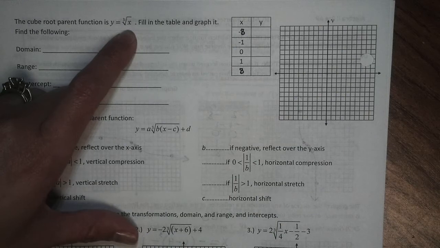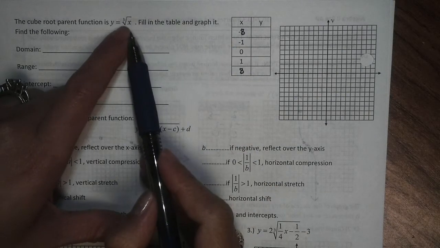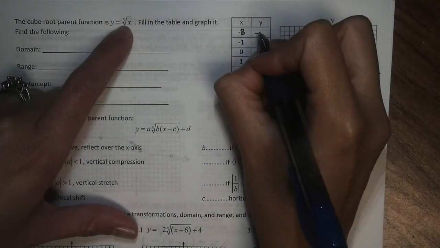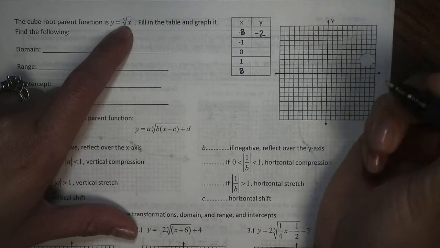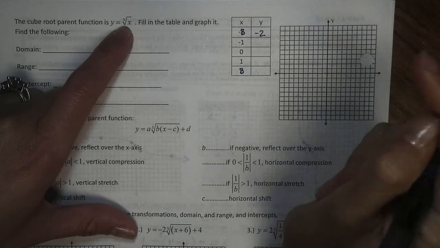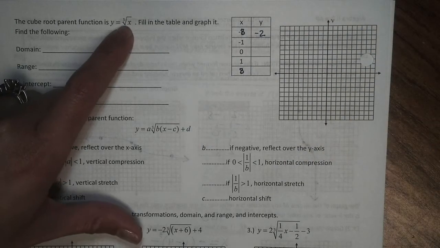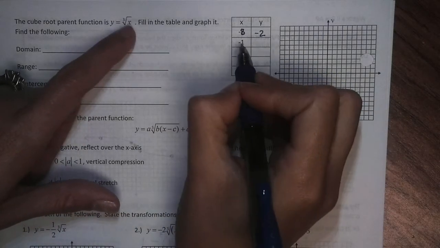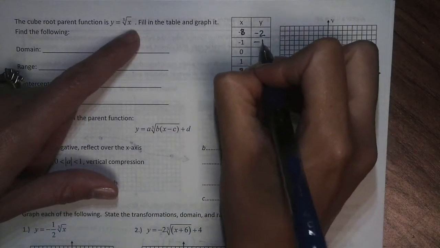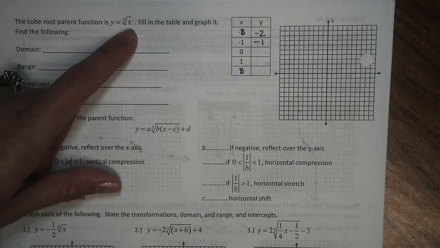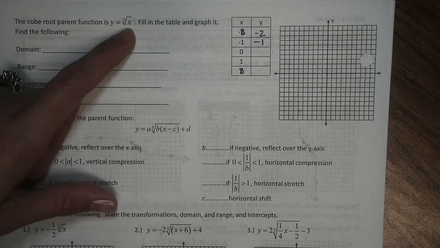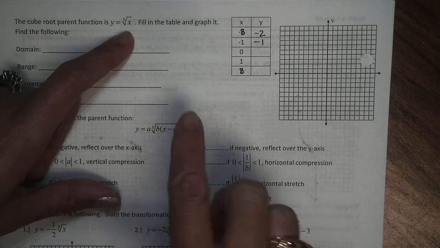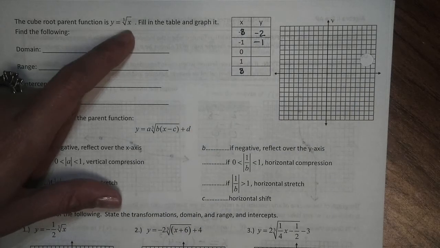since that's a perfect cube. So if you do the cube root of -8, that comes out to be -2, because -2 times -2 times -2 would give you -8. Okay, keep going. If x equals -1, the cube root of -1 is -1. So again, that's why cube roots are easier than square roots. There's no imaginary numbers. It always works for positives and negatives.